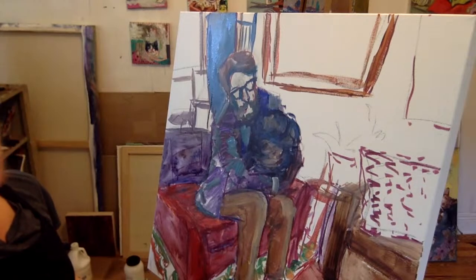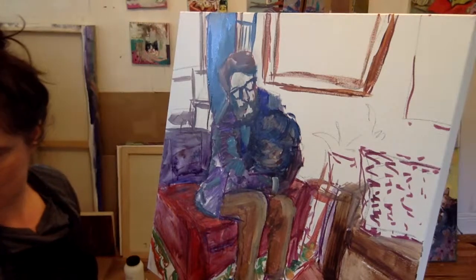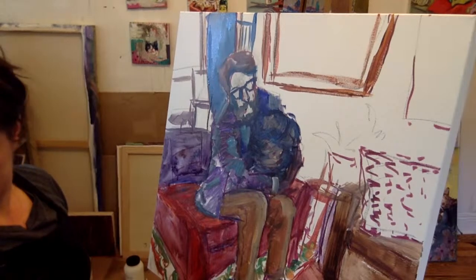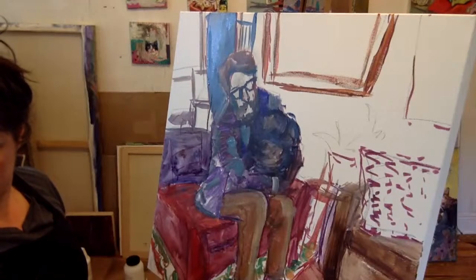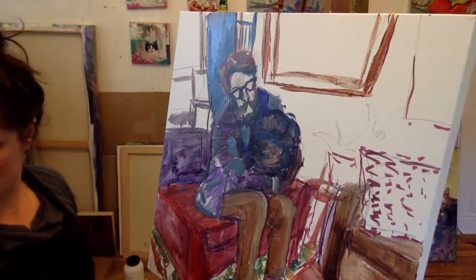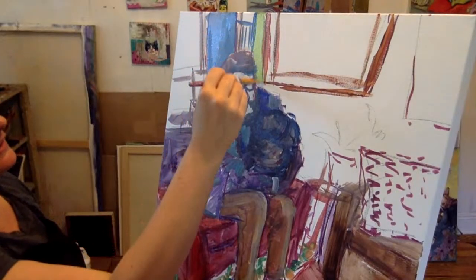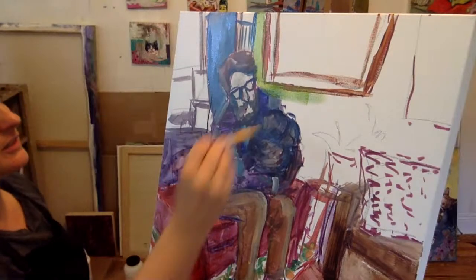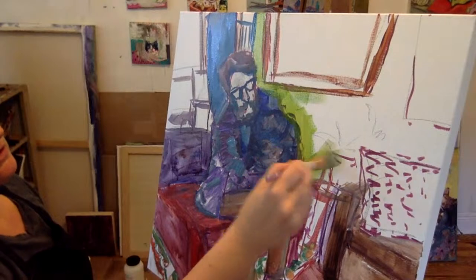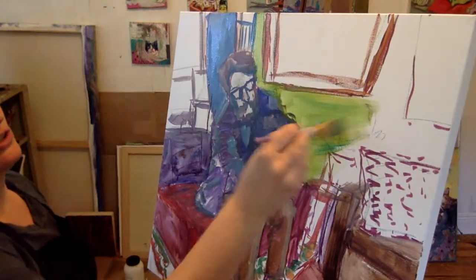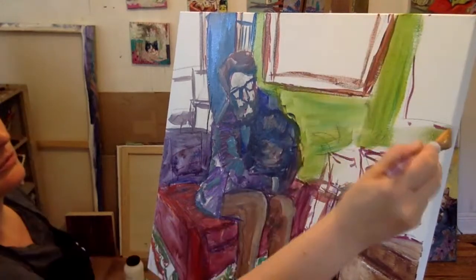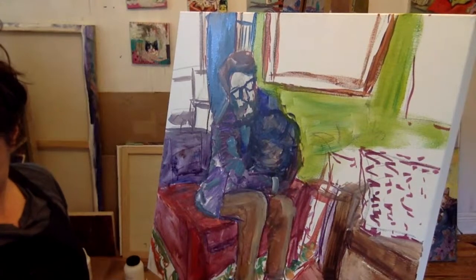For the wall, which is basically white, what I'm going to do is mix kind of a yellow-green neutral color, and I'm going to just put that in, and then paint the lighter value over the top of that. This is just the underlayer that holds that lighter value once I get around to it.